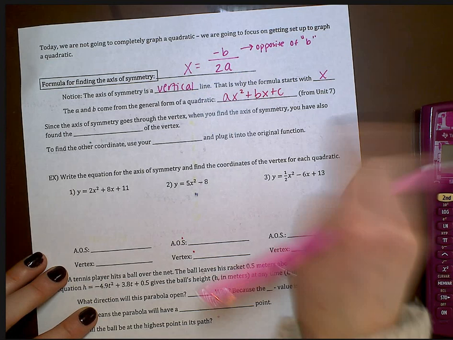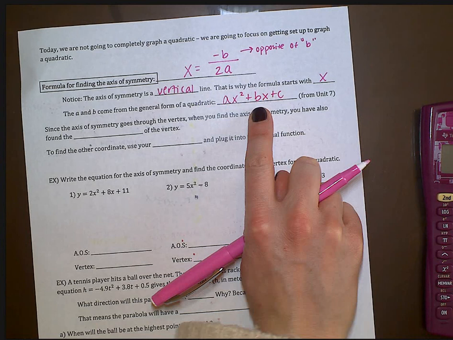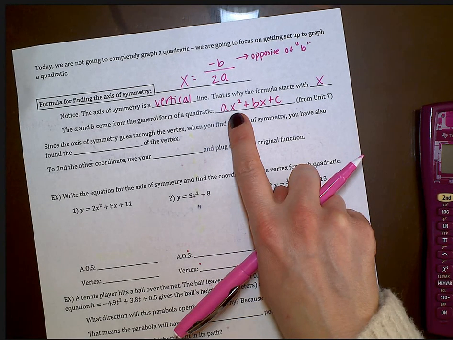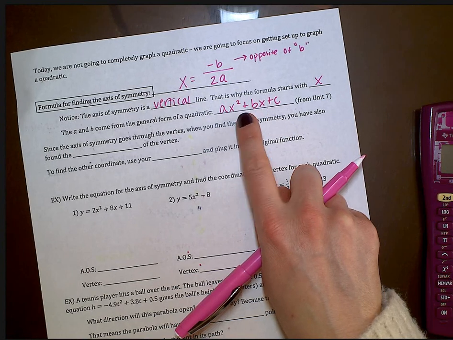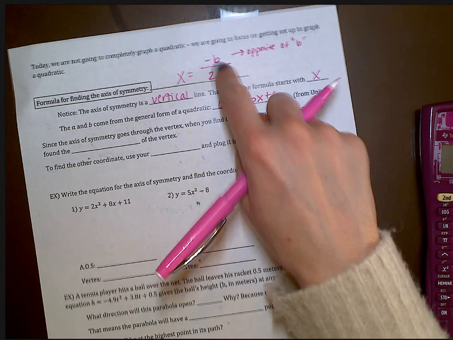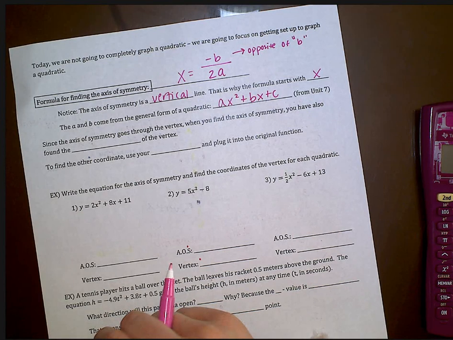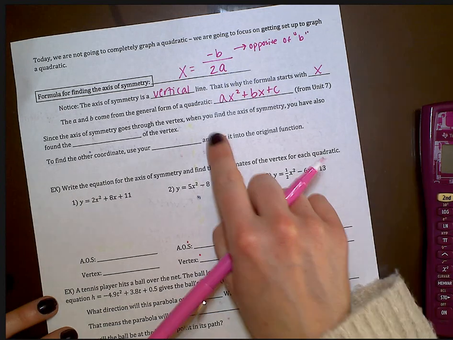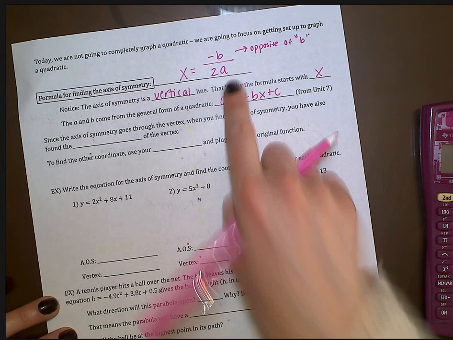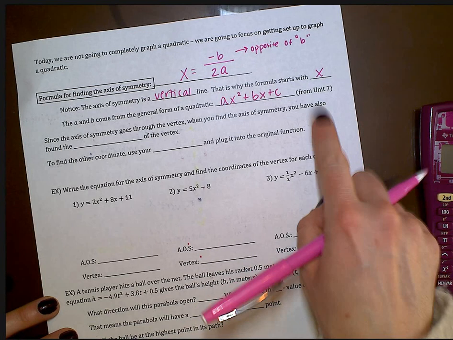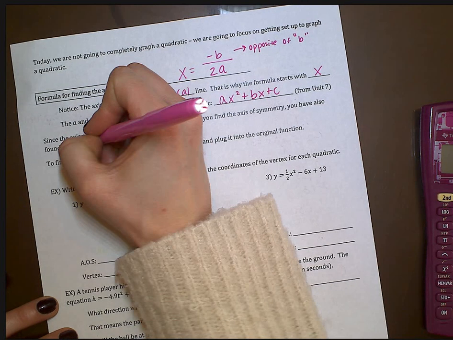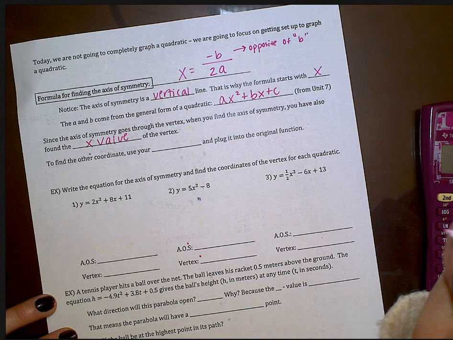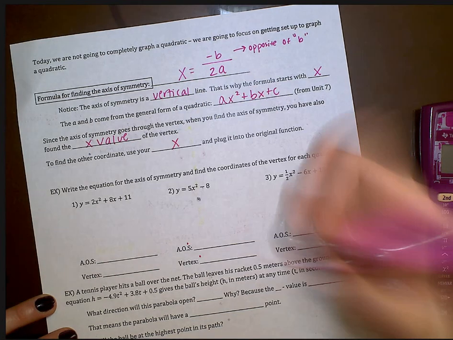So here's where old stuff gets us. Back in polynomials, when we were factoring quadratics, we looked at the general form, ax squared plus bx plus c. A, b, and c are just numbers. But that's where the b and the a come from in the formula. Since the axis of symmetry goes through the vertex, when you find the axis of symmetry, that line, you've also found the x value of the vertex. To find the y value of the vertex, you just use your x and plug it in.